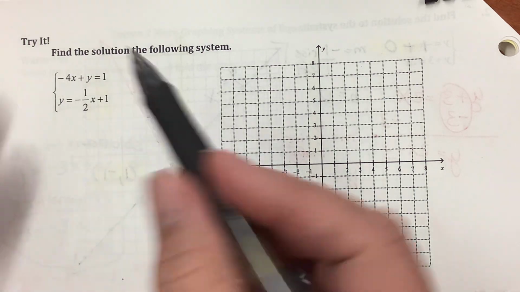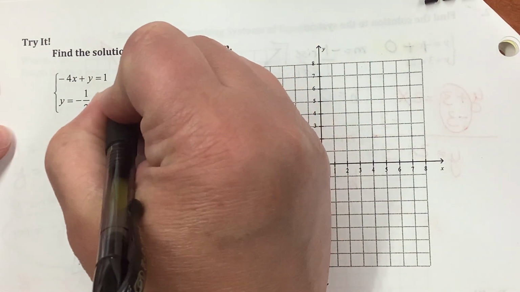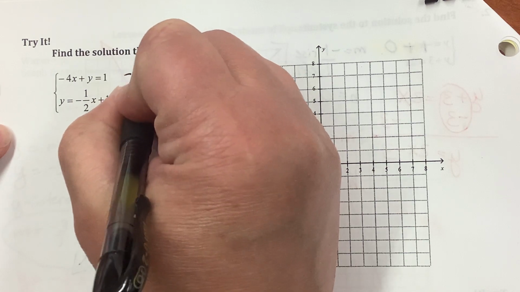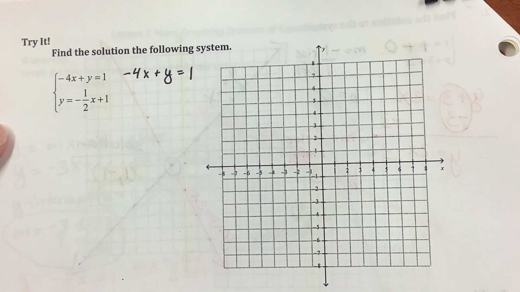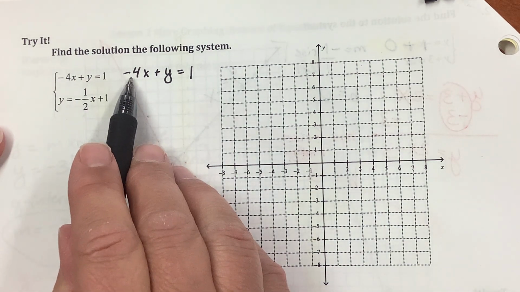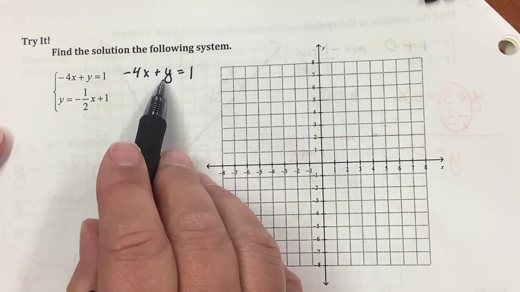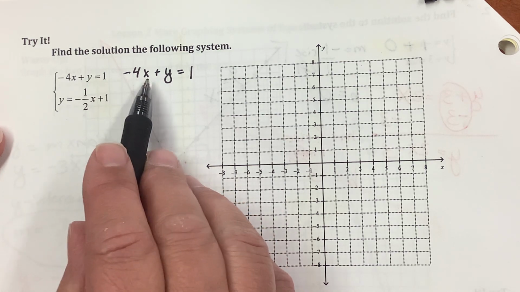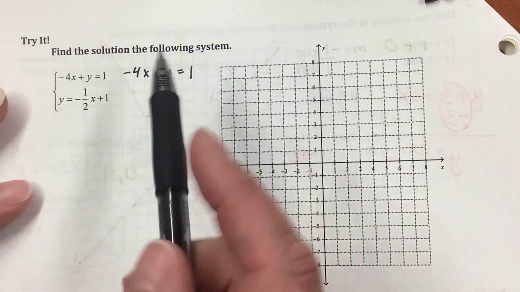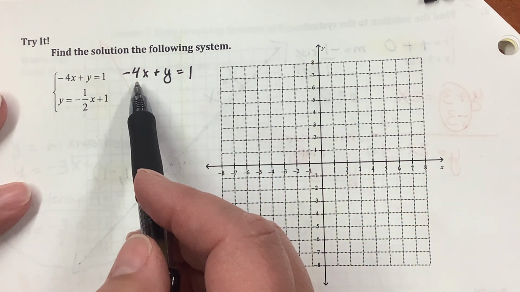So I am just going to rewrite that over here. Negative 4x plus y equals 1. And to get that into the right form, I have to move the 4x away from the y. There's a plus symbol here, so the opposite of plus would be minus, right? Except that this is a negative 4x.